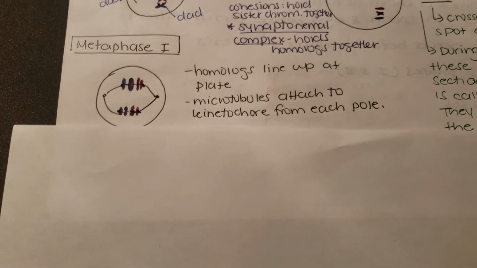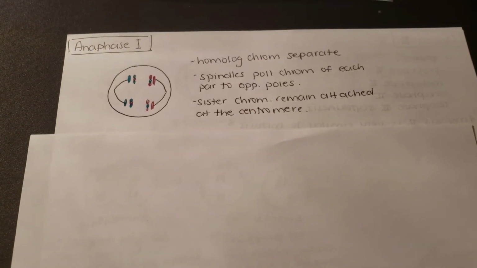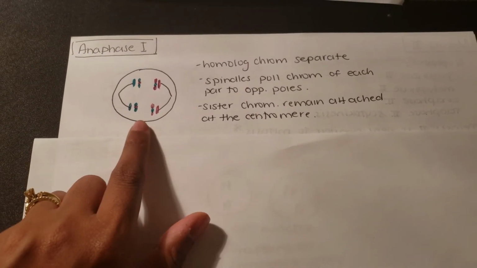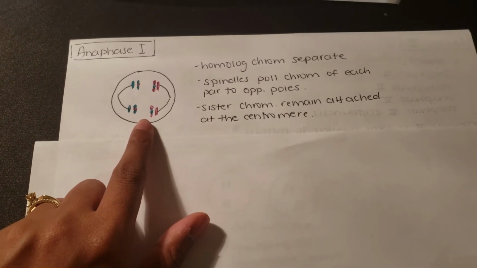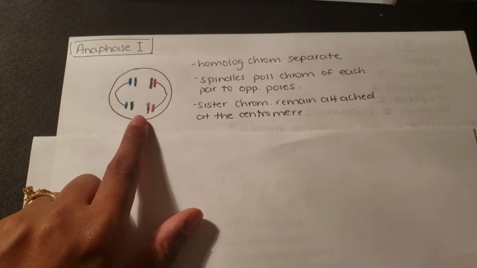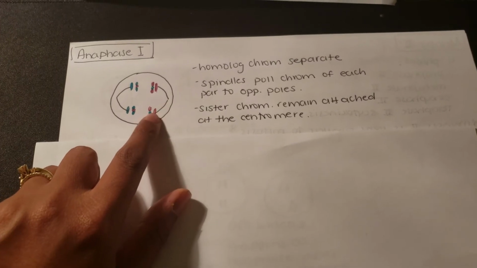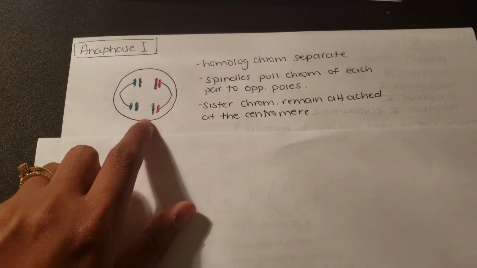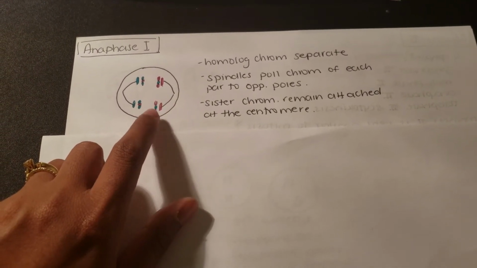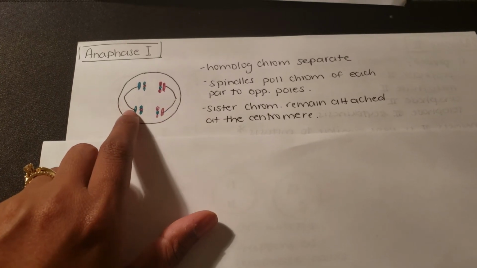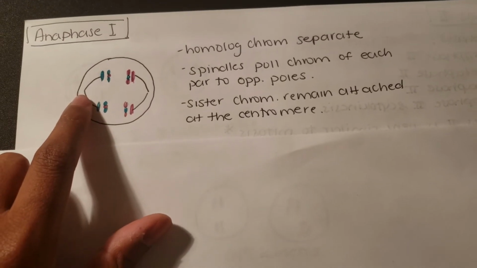So let's talk about what happens in the next phase. In anaphase, which comes after metaphase, we talked about PMAT, so prophase, metaphase, and now we're up to anaphase. So let's see what happens in anaphase. In anaphase, we are pulling apart the homologs of the chromosome. The homologs are going to separate because of the spindles that are attached to the kinetochores. And the spindles are going to pull the chromosomes to each side of the pole. So you can see how the spindles are pulling them to each side of the pole.